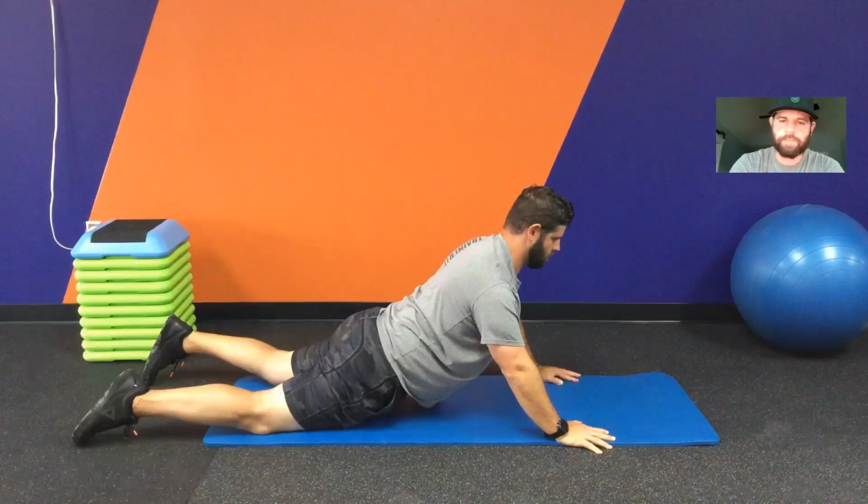You're communicating where their pain is. Again, a common fault when you're on hands is the cervical spine will be in extension. Sometimes when they press up, they're squeezing the glutes. So just try to have them stay as relaxed as possible. And your sets and reps really depend here. It really depends on the response.